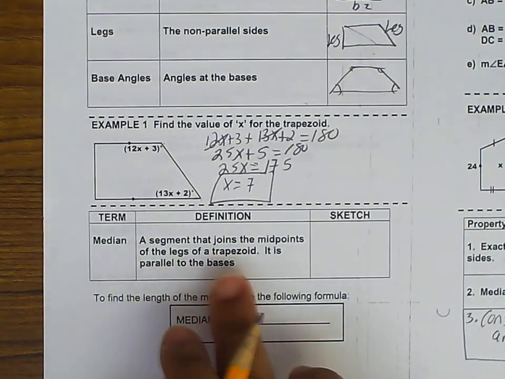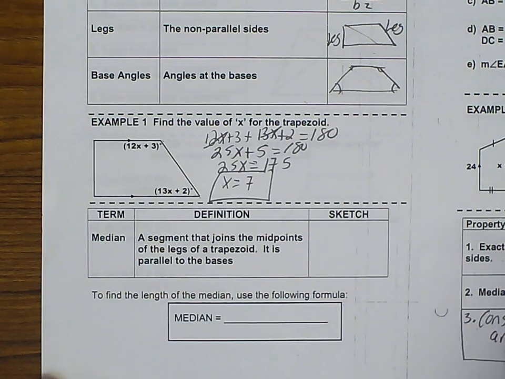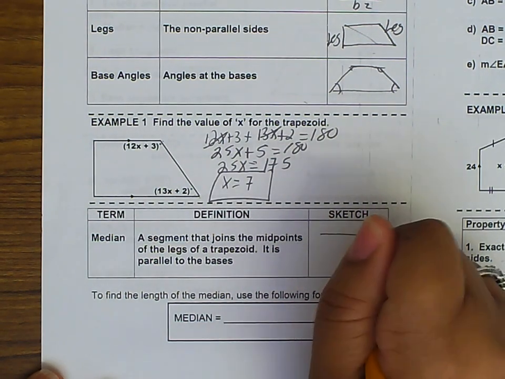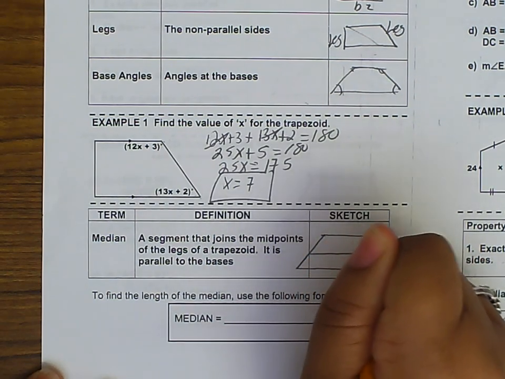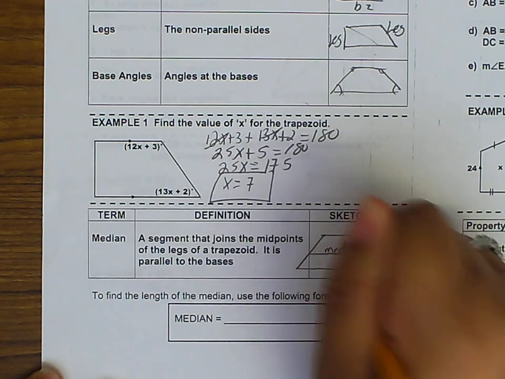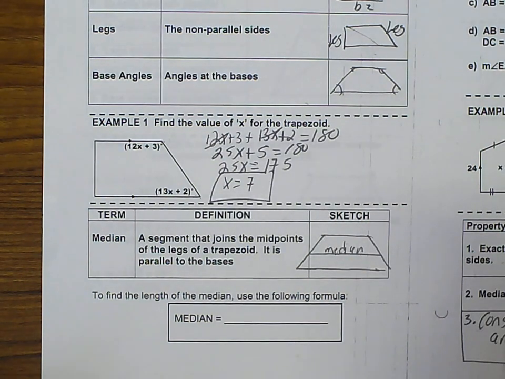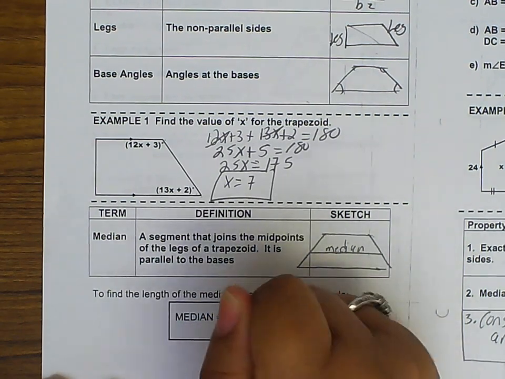All right, so let's talk about the median. You probably do need to write this down too, and the formula is really important, which you already have here, but I'm going to write it here again. The median is a segment that joins the midpoints of the legs of the trapezoid. It is parallel to the bases. Okay, this is the median. To find the length of the median, use the following formula. And we wrote the formula earlier.